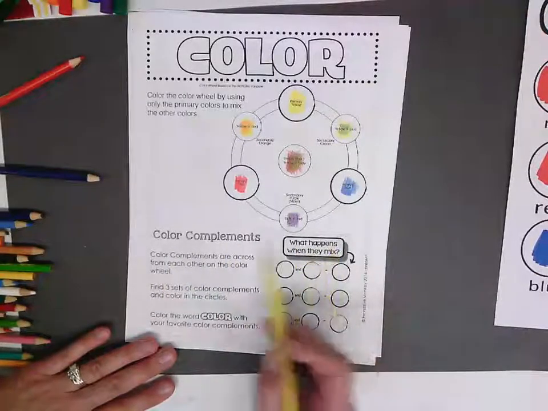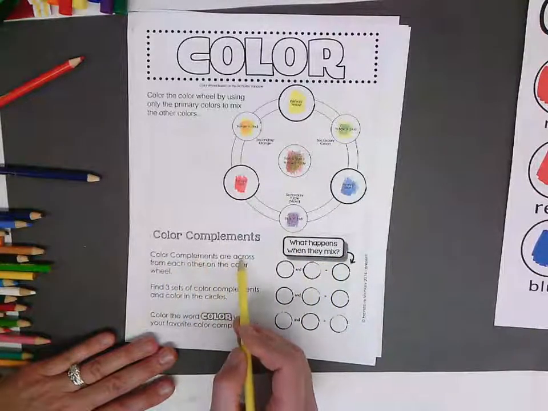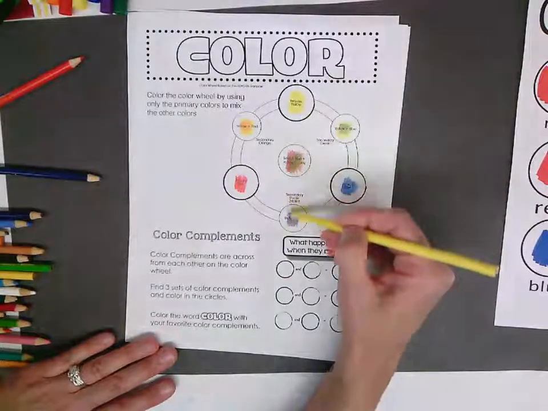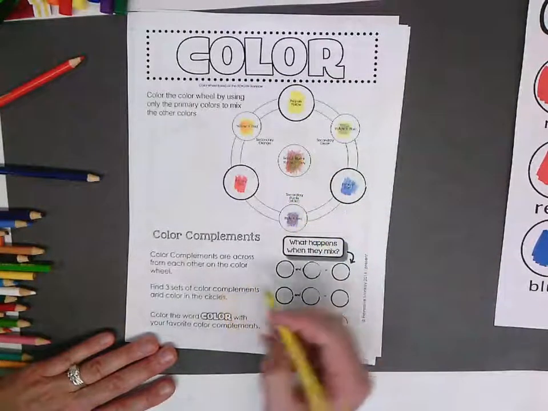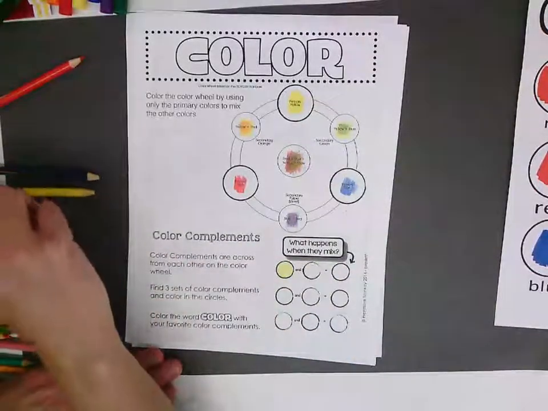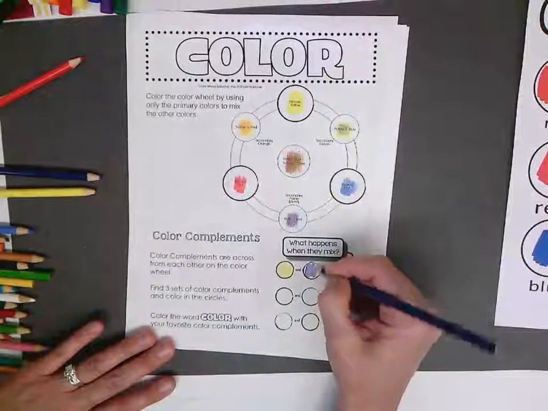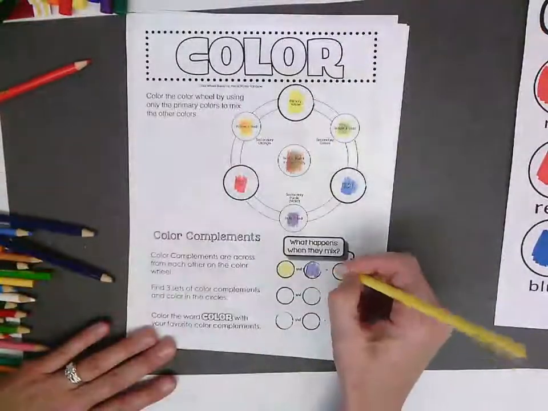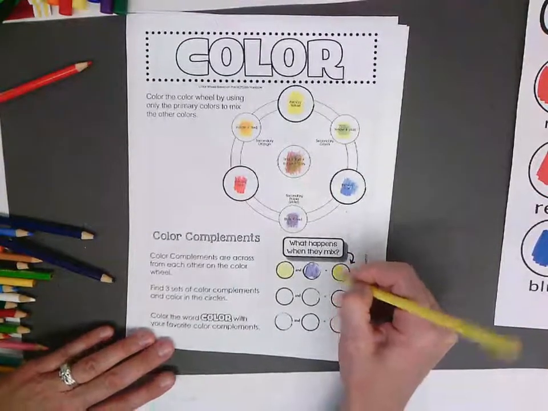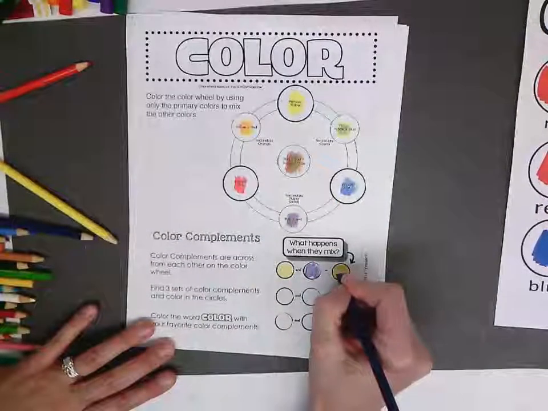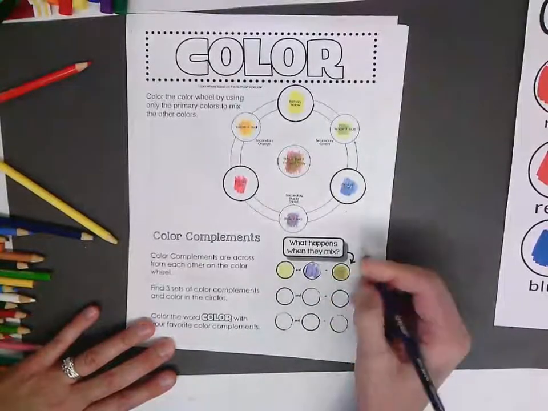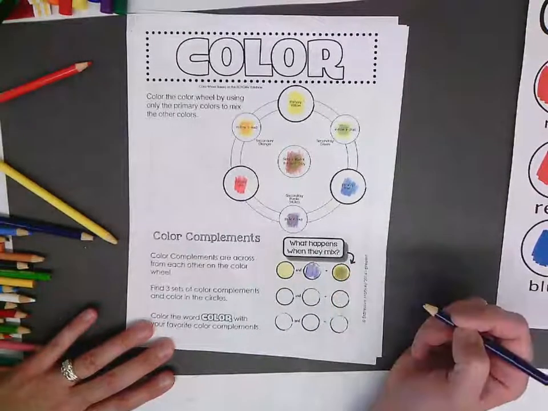All right, color complements. What happens when they mix? Color complements are across each other on the color wheel. So we have yellow over here, all the way across down here is purple. So if I mixed yellow and purple together, I wonder what's going to happen. I can tell you right now, it is a neutral color. Oh, look at that. It turned brown. So when we mix complementary colors together, we can make brown.